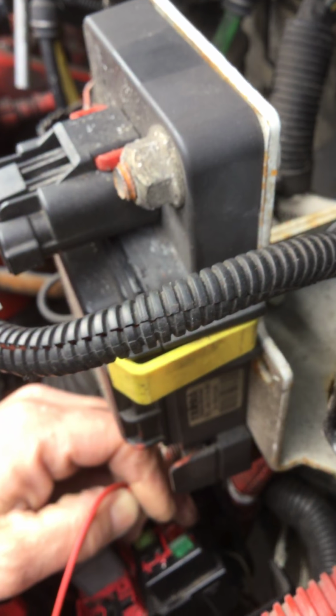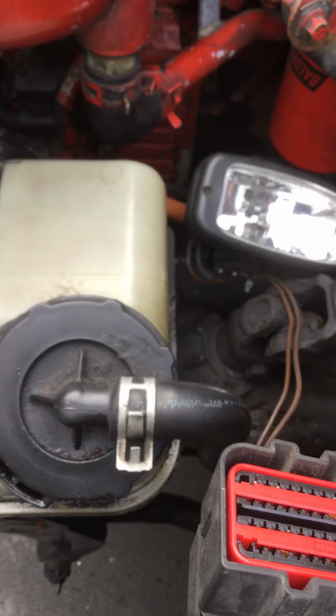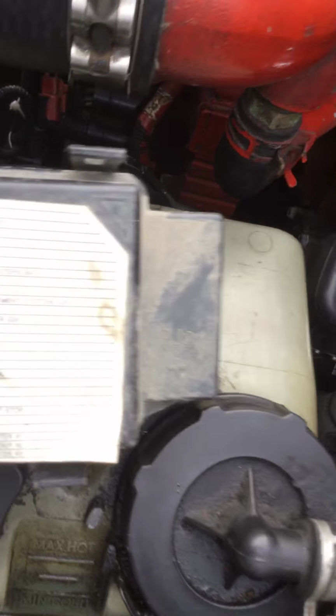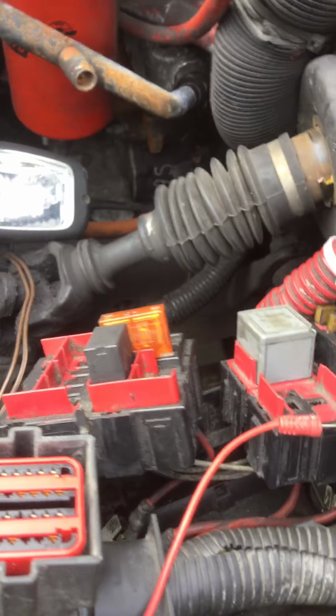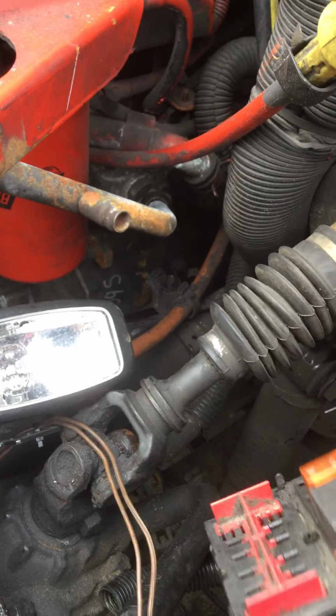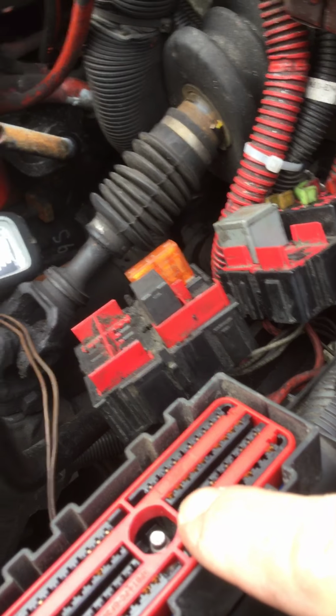There's my PDM, where it says F3 TCU battery. So the PDM definitely needs to be replaced because it's got all kinds of problems. But we also have an open wire between the PDM and the transmission interface connector.